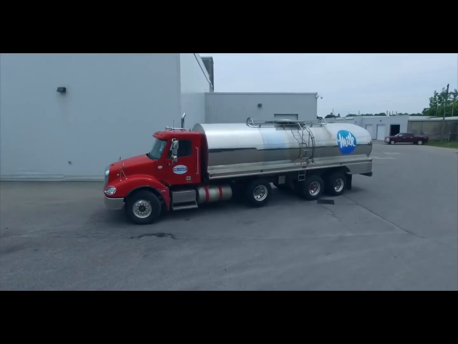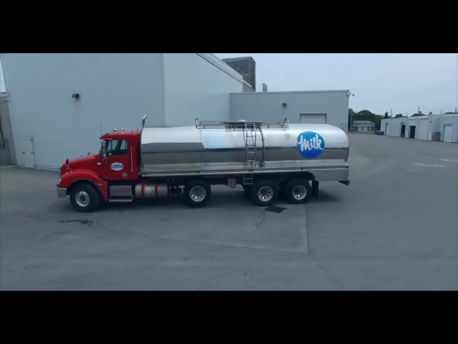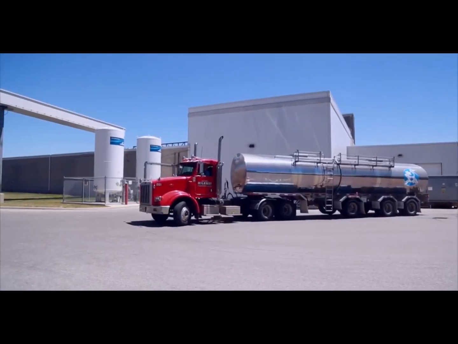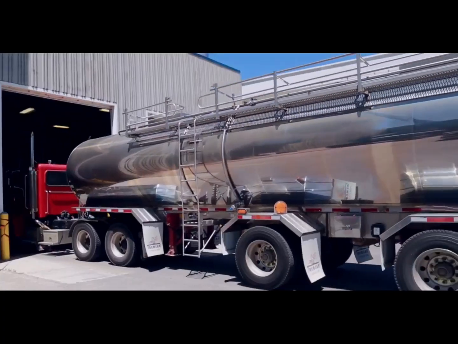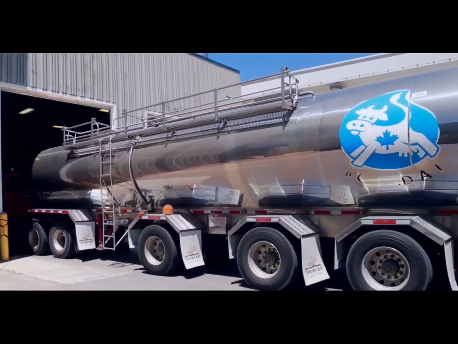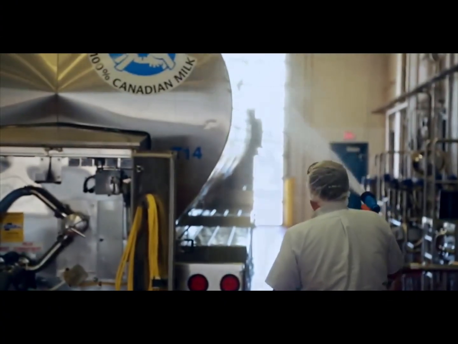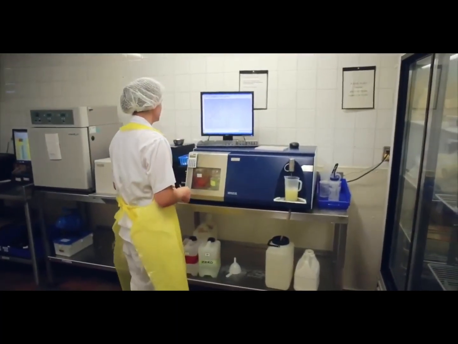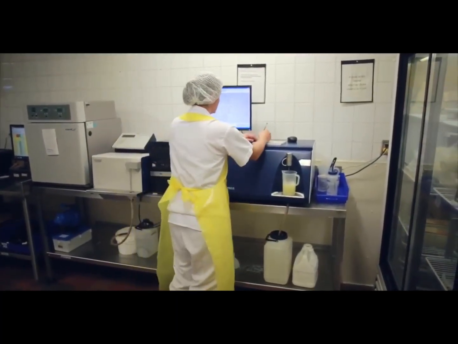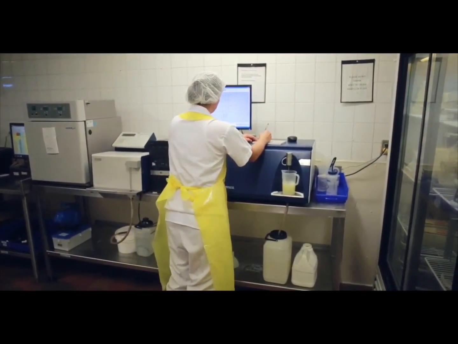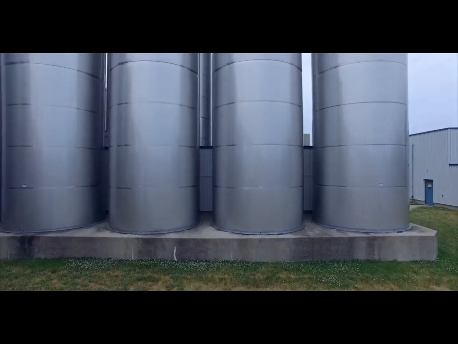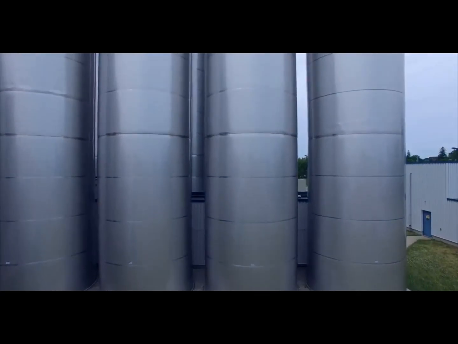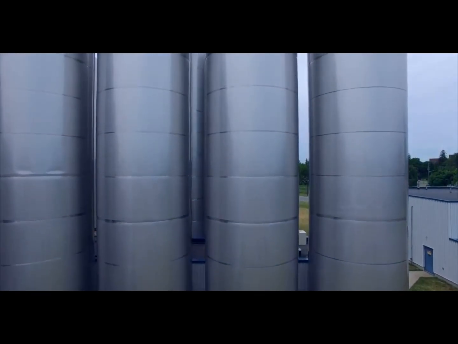Raw milk arrives in insulated milk trucks at this processing plant, maintaining a temperature of less than 6 degrees Celsius during the trip. The milk receiving area is kept isolated from the rest of the processing plant to prevent any chance of cross-contamination. Certified milk receivers and lab technicians conduct many tests on incoming product. Only after staff in the lab review and approve the tests is the milk unloaded into stainless steel storage silos, equipped with cooling systems.